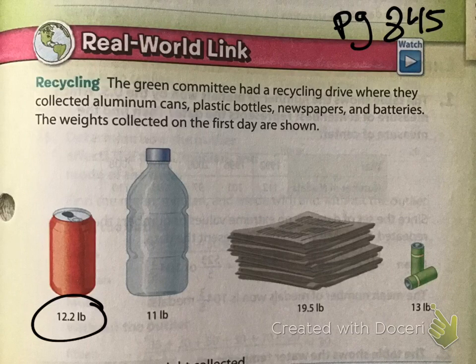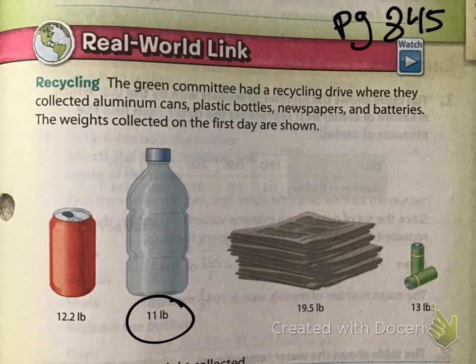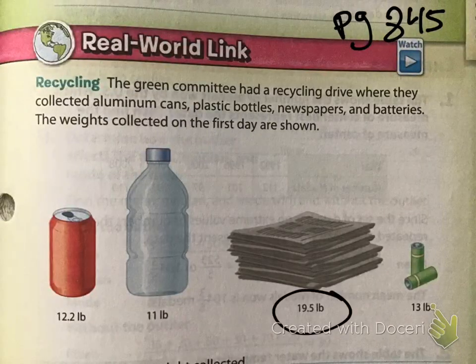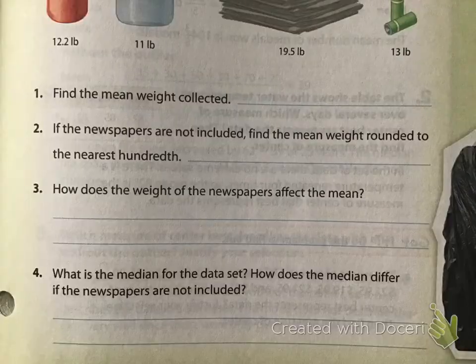So for the cans, we have 12 and 2/10 pounds. For the bottles, we have 11 pounds. For the newspapers, we have 19 and a half pounds, 19 and 5/10. And for the batteries, we have 13 pounds. So let's look at this. Find the mean weight collected. Who remembers how to find the mean weight?